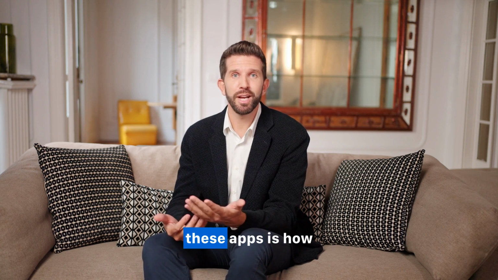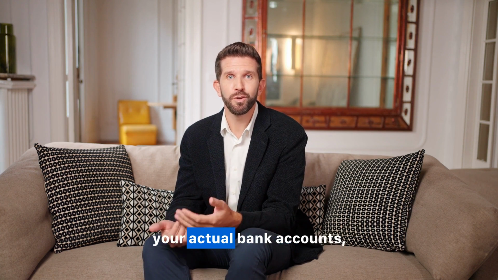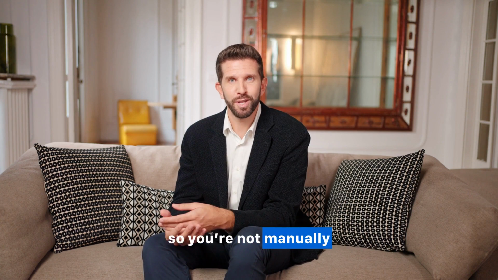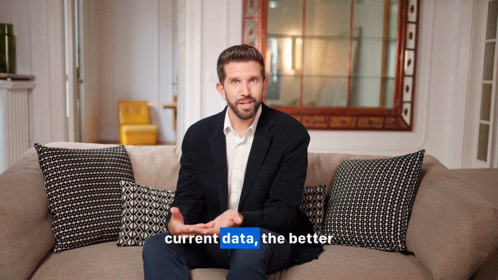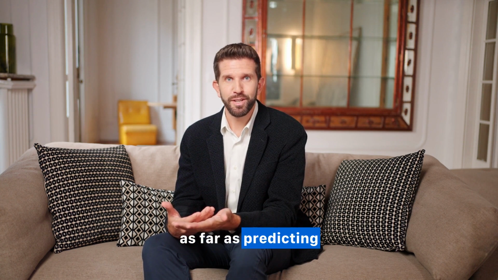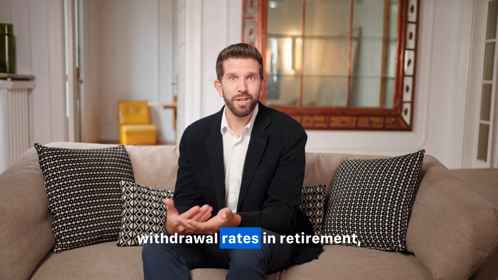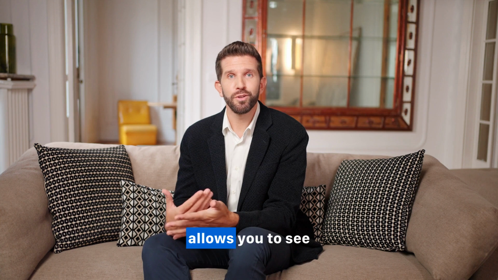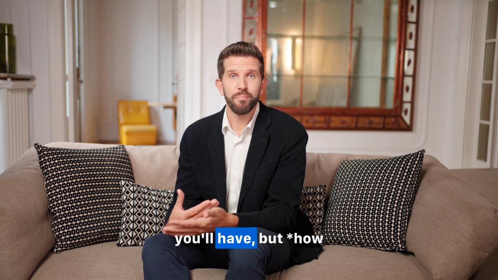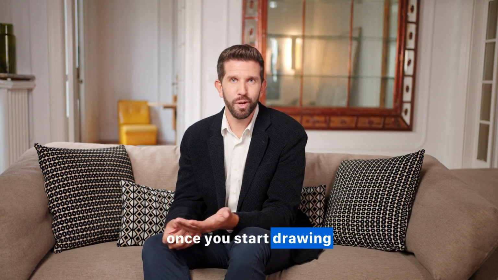The real trick to these apps is how well they integrate with your actual bank accounts, so you're not manually entering data all the time. This is key because the more accurate your current data, the better your projections will be. Some apps even go as far as predicting tax implications or your withdrawal rates in retirement, which is crucial for long-term planning. This kind of tool allows you to see not only how much you'll have, but how long it will last once you start drawing from it.